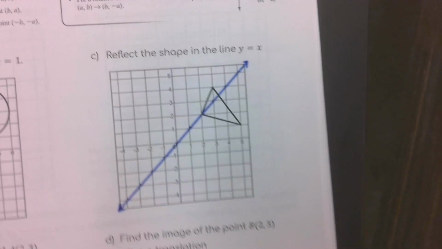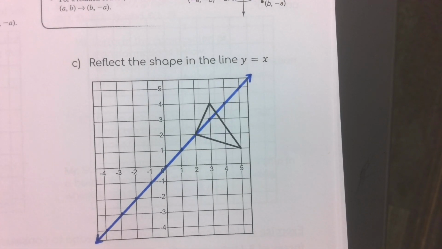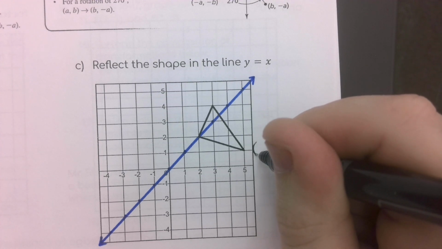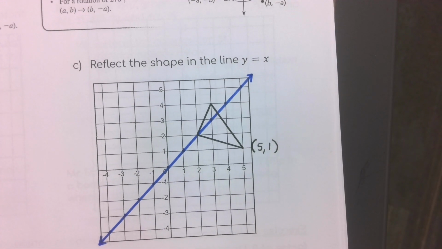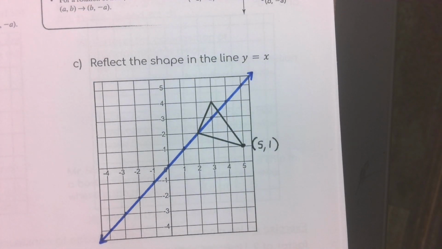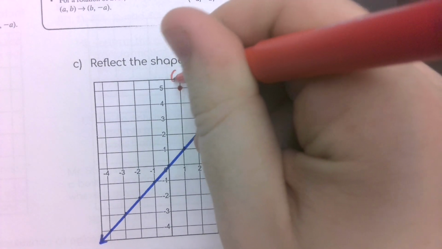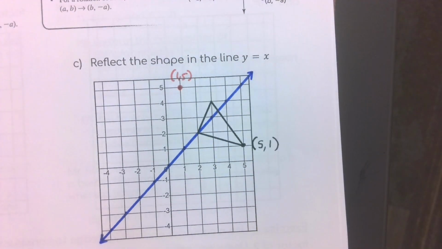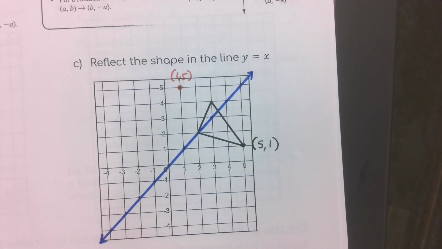What do I mean by this? Well, let's take a look at our image, or our pre-image. On our pre-image, this point down here is at the coordinates 5, 1. If this point's at 5, 1, and the rule is that you're supposed to switch your x and y values, then our new point should be at 1, 5. According to our rule, this is where the tip of our triangle should be.